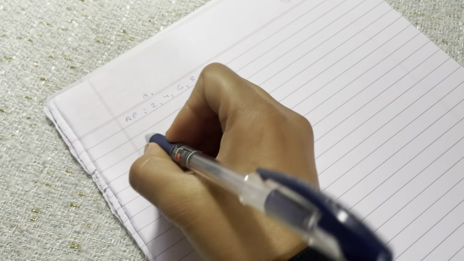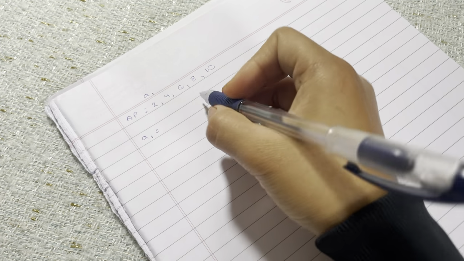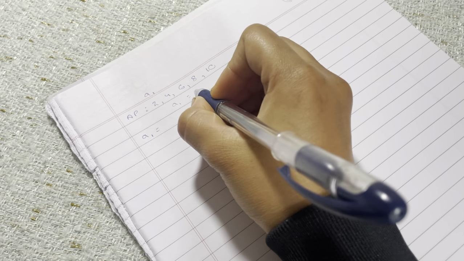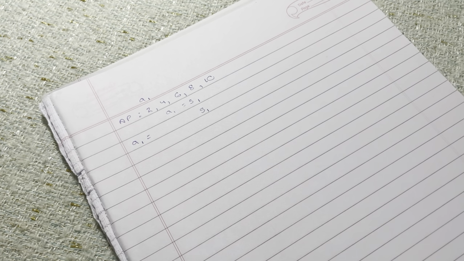What is the first term? That is A1, and that is also S1. In simple terms, A1 equals S1.